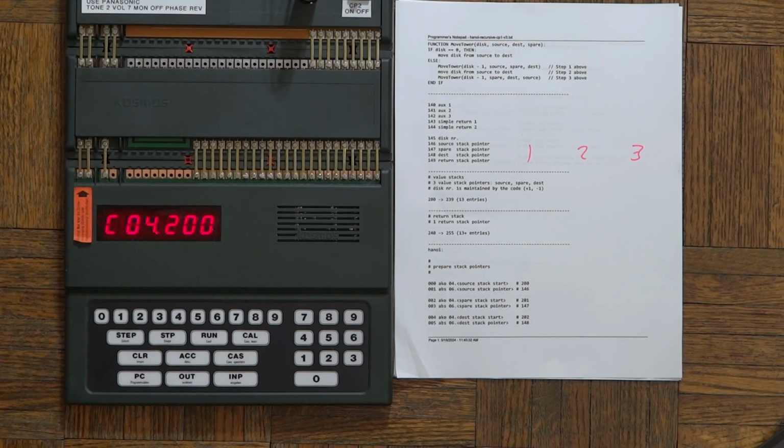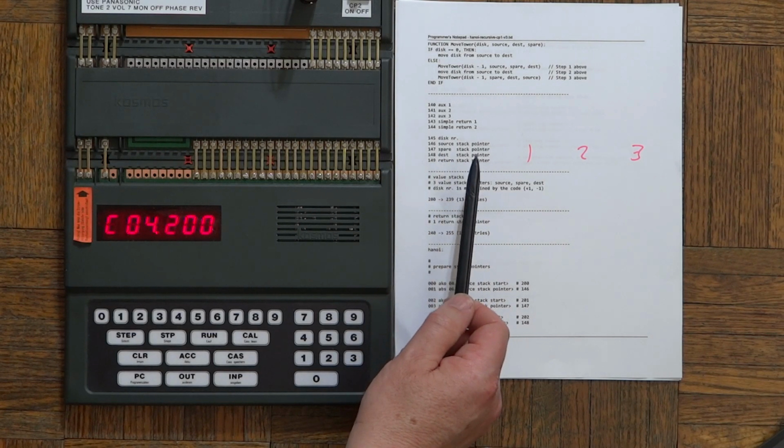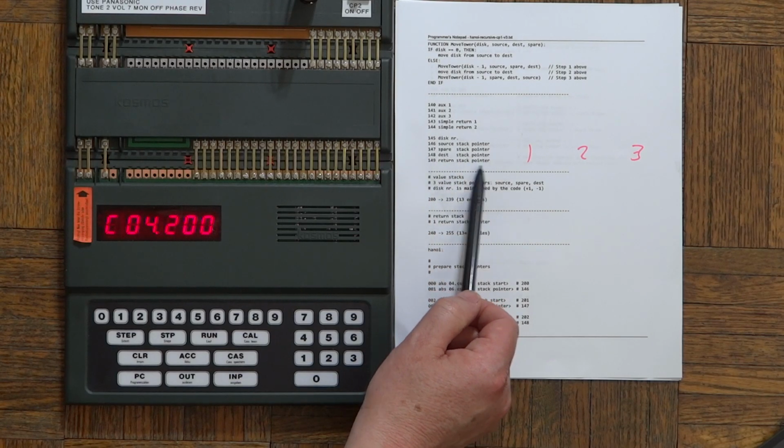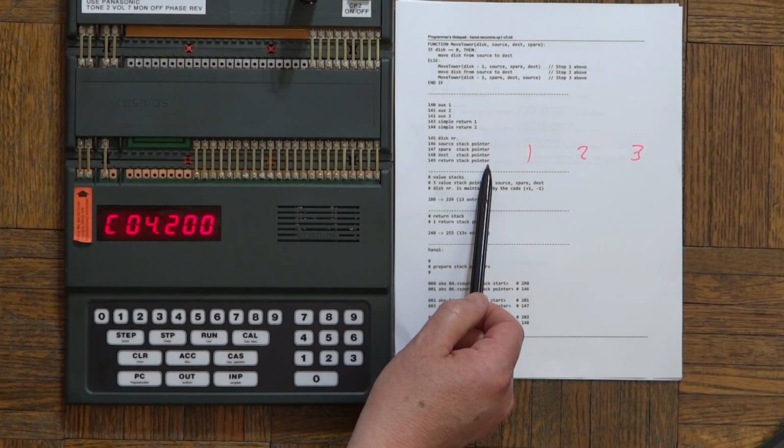But for the return stack we also need a stack, right? And so we have 4 stack pointers then, and those are at these addresses here. So we have the source stack pointer at 146, spare at 147, at 148 we have the destination stack pointer, and then the return stack pointer at 149.